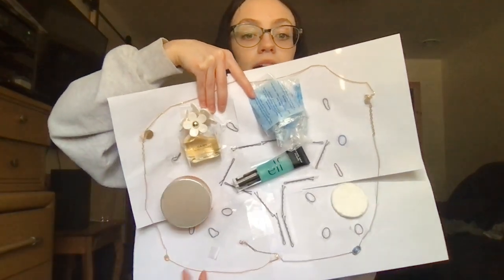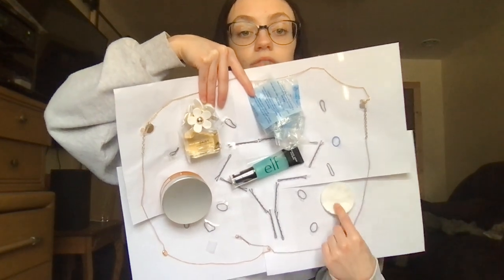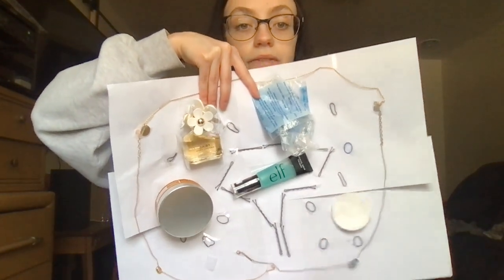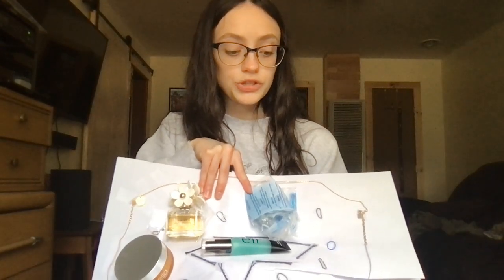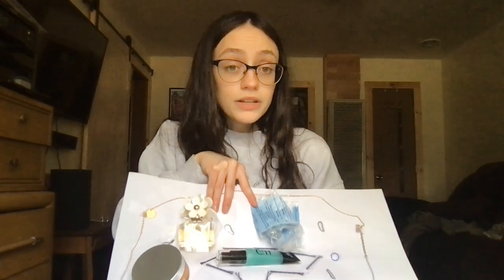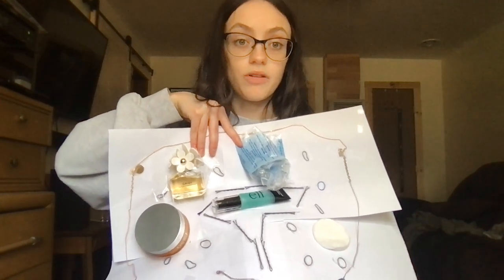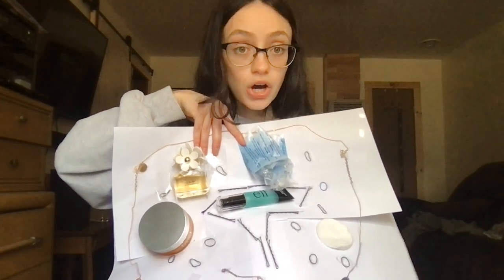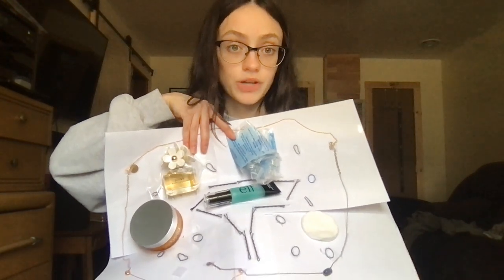Next I have my vacuole, which is this cotton round right here. The function of a vacuole is to get rid of all the waste or all the unwanted things within the cell. That is where all the unwanted things in the cell go.